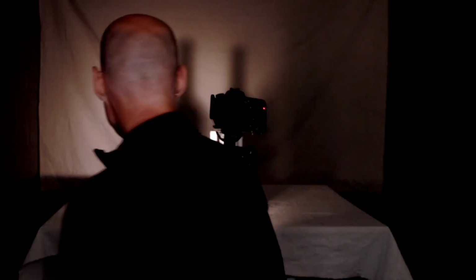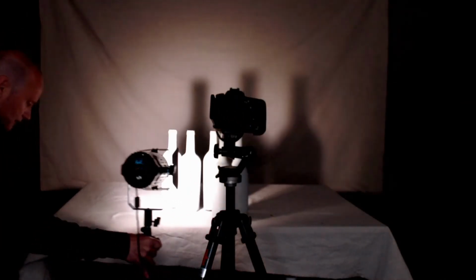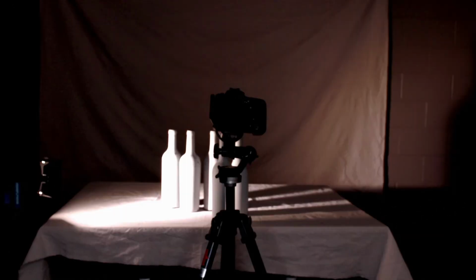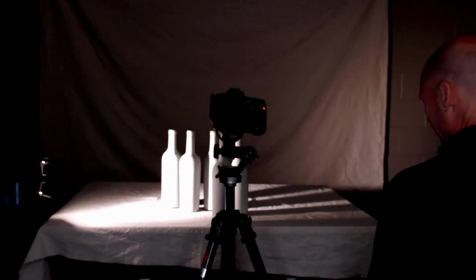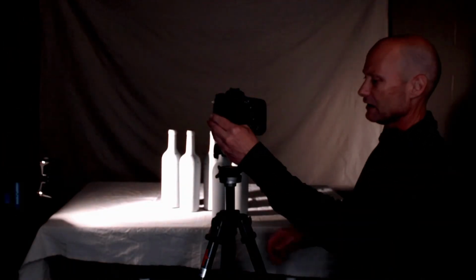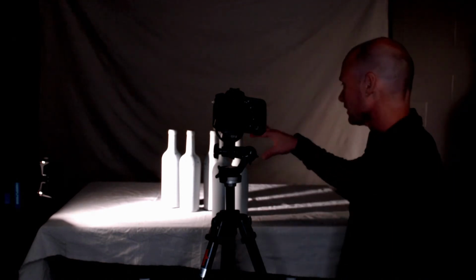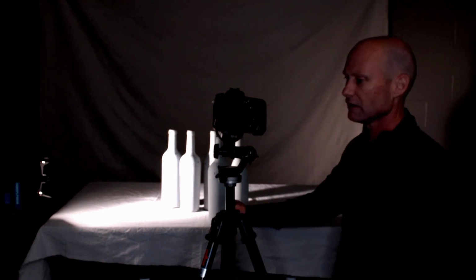When you move the light to the next position, you will suddenly see that the shadows are all changing and your options for how the image can be composed will change dramatically. So when I move this light over to another position, now what I'm getting is a diagonal lighting that's happening. I'm getting side lighting, and you were able to see how that changed the nature of the image.